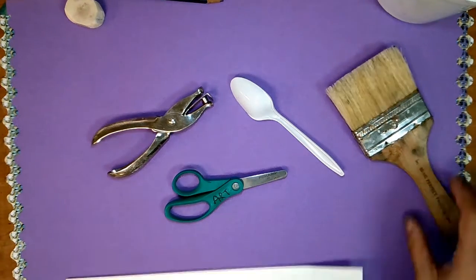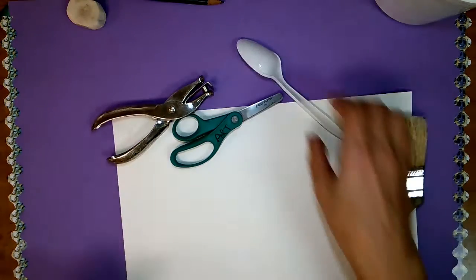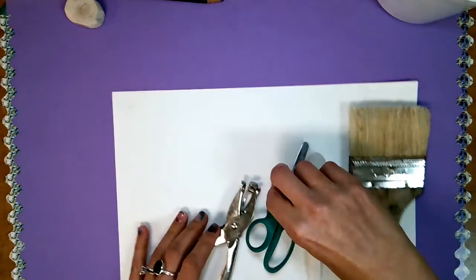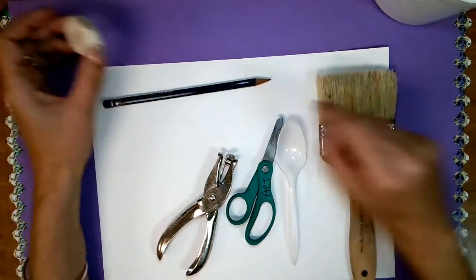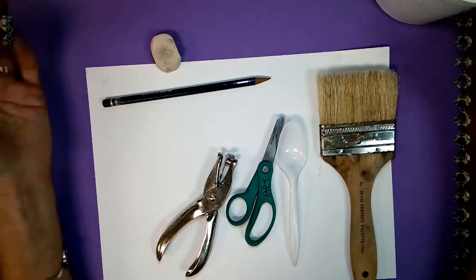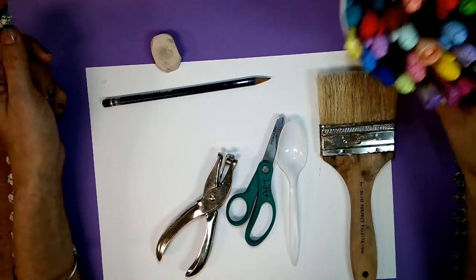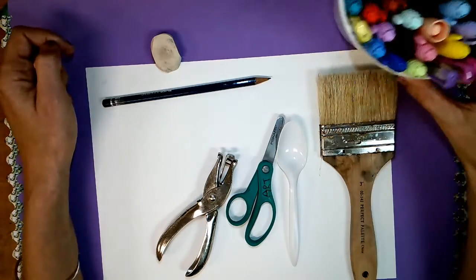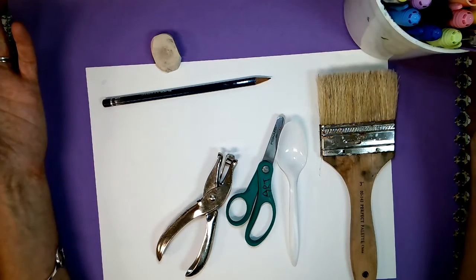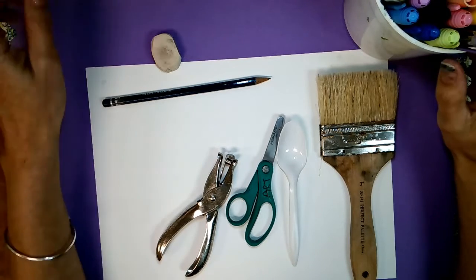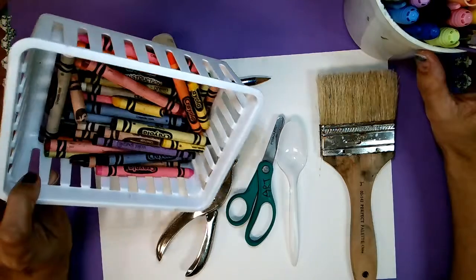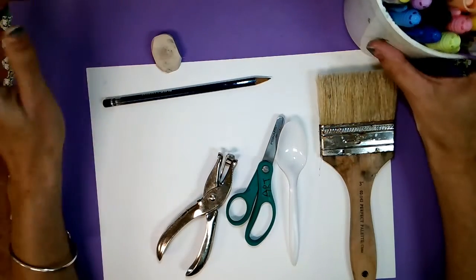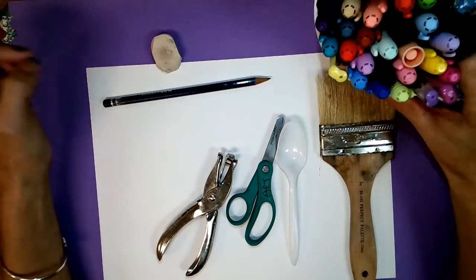So what you'll need to do will be to gather your objects, all right? You'll also need a pencil and an eraser just in case. You'll need something to trace over your pencil lines with. Now, of course, you guys know I love those markers, but you can use colored pencils, you could use crayons, whatever you have around to color with.